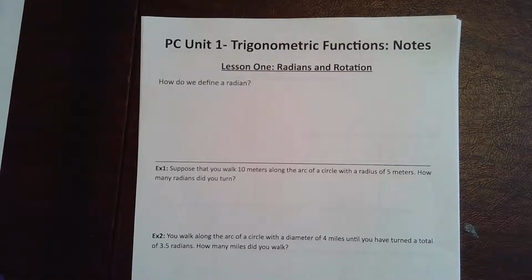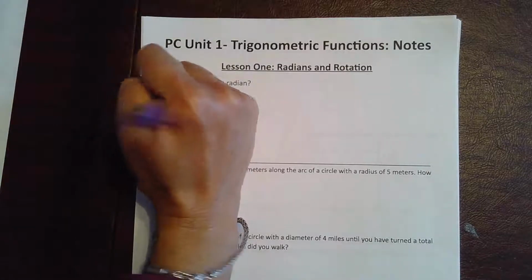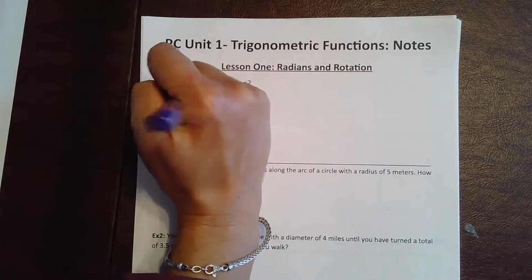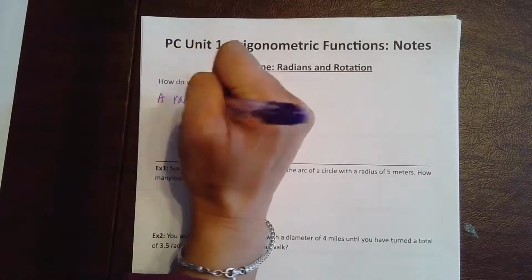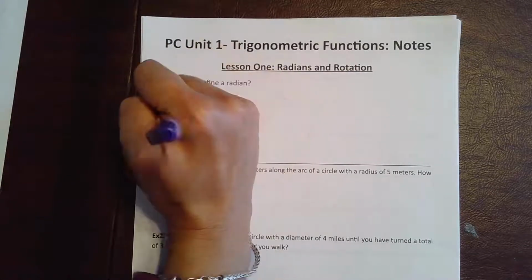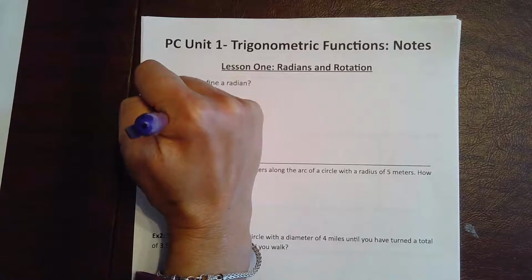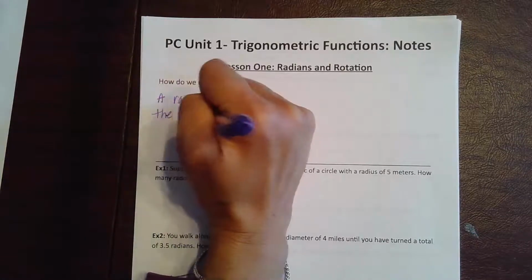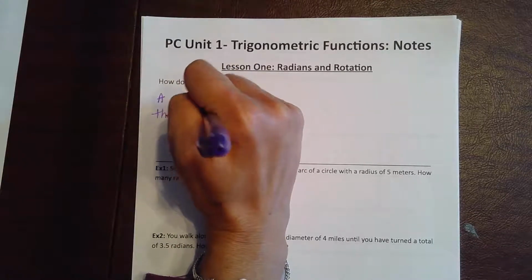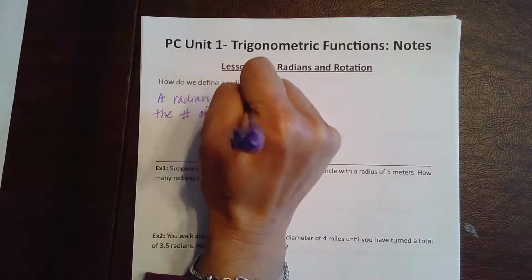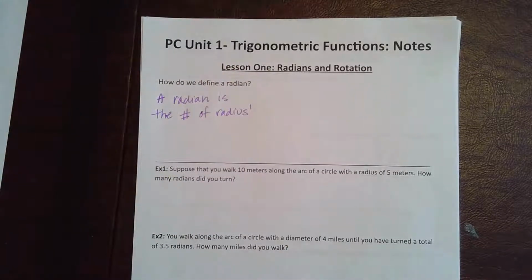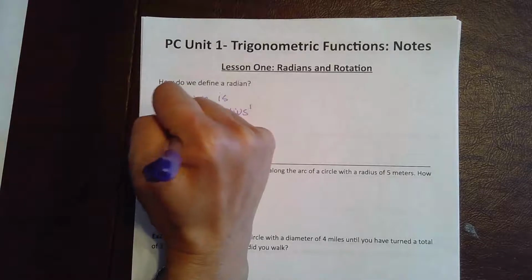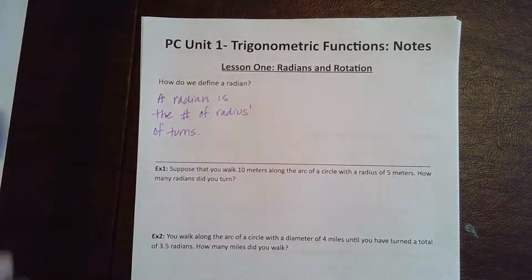All right, so first and foremost, what we want to start with is a definition of what is a radian. I'm just going to write down the definition and you can follow along as well. A radian, if you remember, is a unit of measure. More specifically, a radian is the number of radiuses of turns. Let me make sure that makes sense to you.